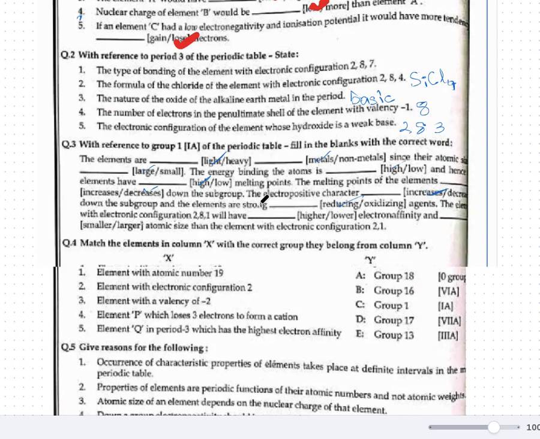Here for 2-8-1, as it becomes more electropositive in nature, it will have lower electronegativity. Electron affinity is a property of electronegative substances. So since it is more electropositive, it has lower electronegativity and larger atomic size, definitely with higher nuclear charge, larger atomic size than the element of electronic configuration 2-1.